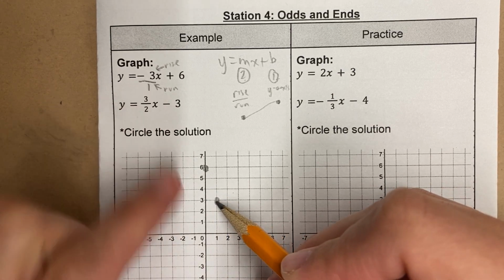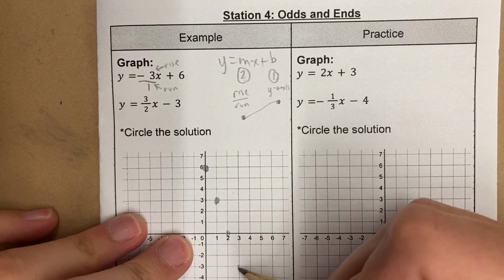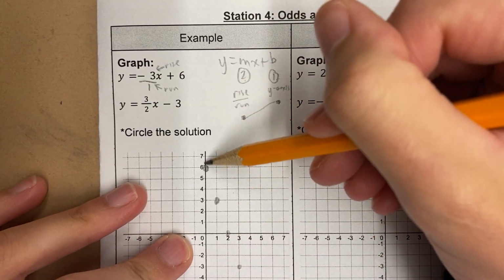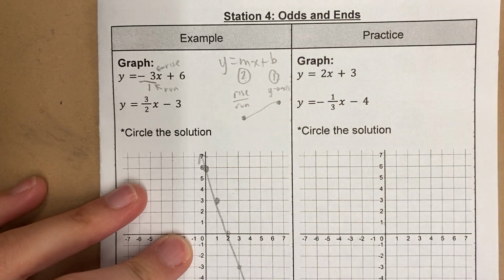Now on paper, you can do it again to make it neater. I can go down 3, right 1, down 3, right 1, right? On the computer, you'll just plot the 2 points and it'll be nice and neat. But here's my first line.